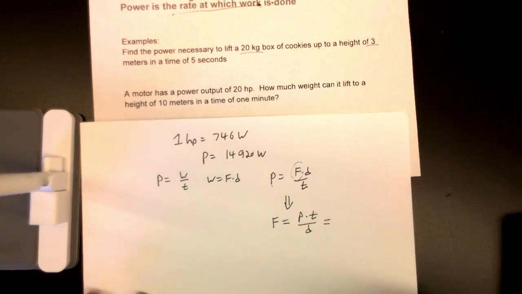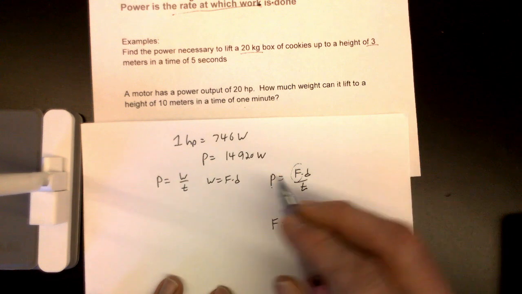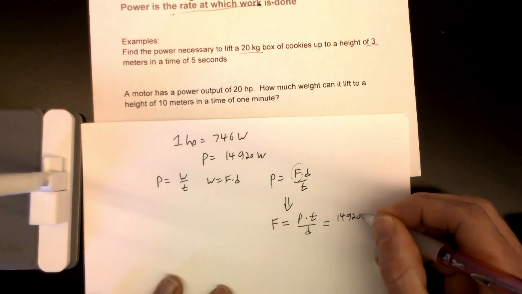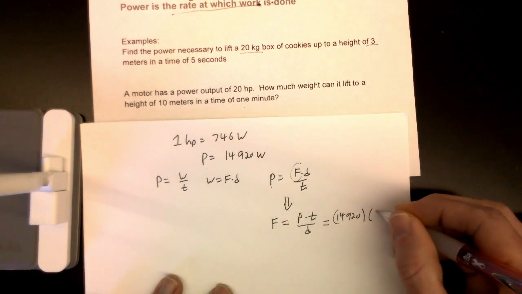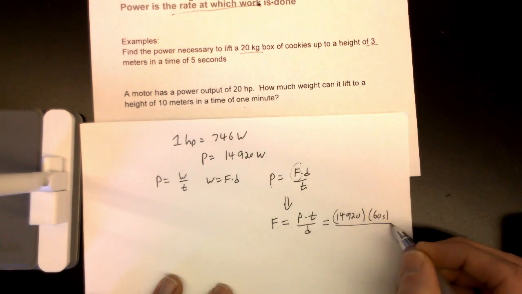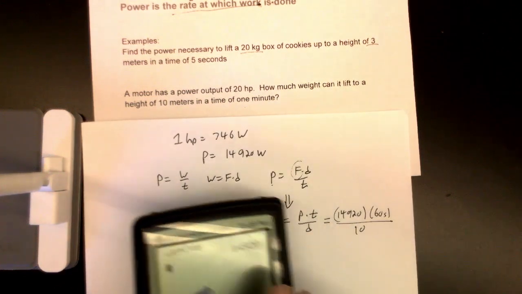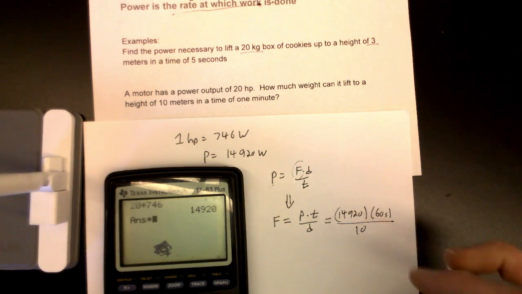Now I can just stick in all the numbers that I have right here. So my power is 14,920 watts. My time is 1 minute, but that needs to be in seconds, 60 seconds. And my distance is 10 meters over here. Good. So I still have this number in here. I'm going to multiply that times 60 divided by 10, which is really just times 6.